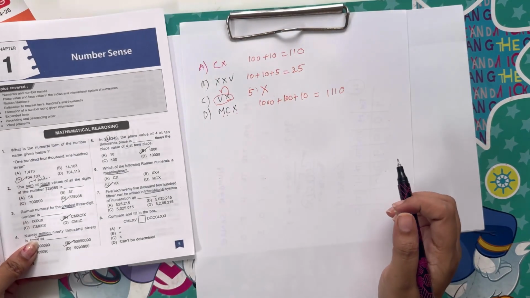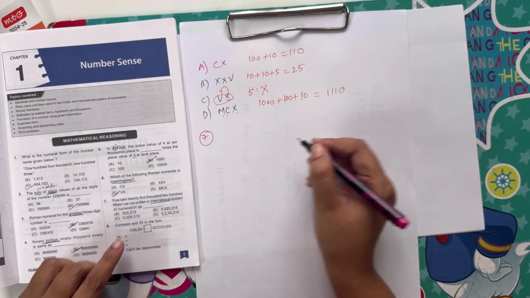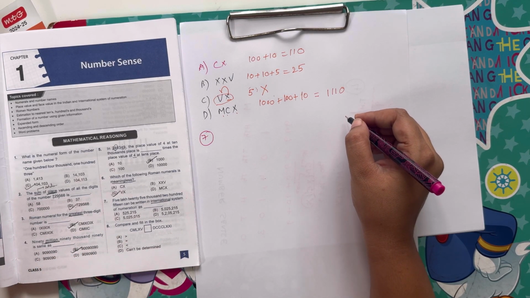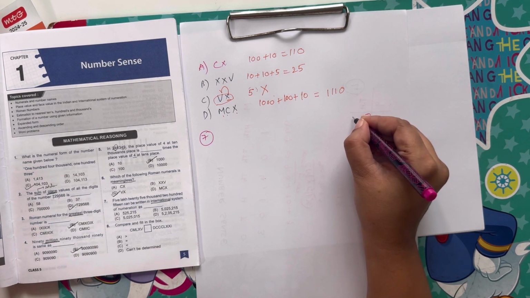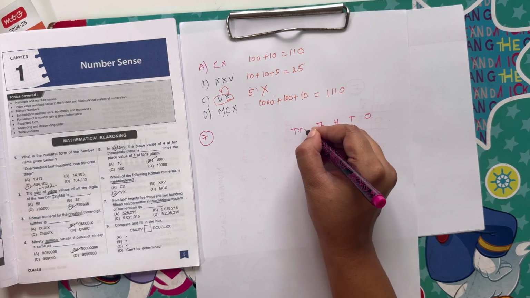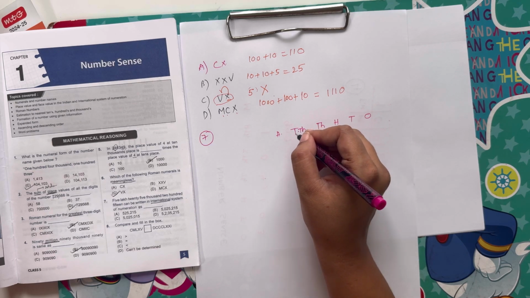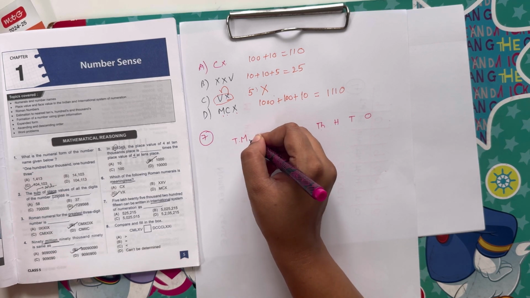So let us try question number 7 now. First, for Indian system and international system, you need to remember to first write the format so that you will not go wrong anywhere. So ones, tens, hundreds, thousands, ten thousands. As it is international, we have thousands, ten thousands, hundred thousands, million, ten million.